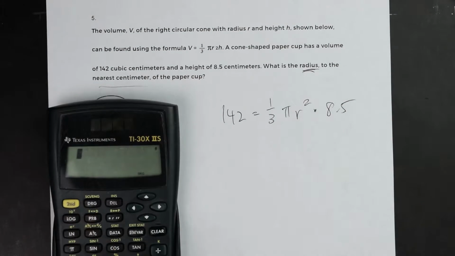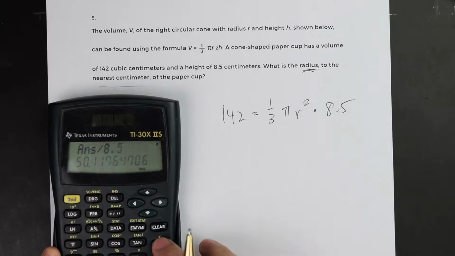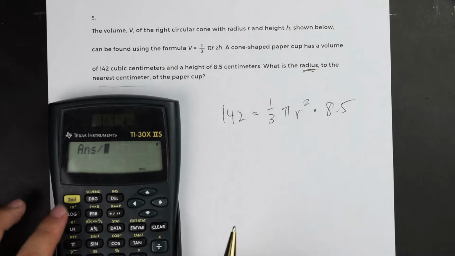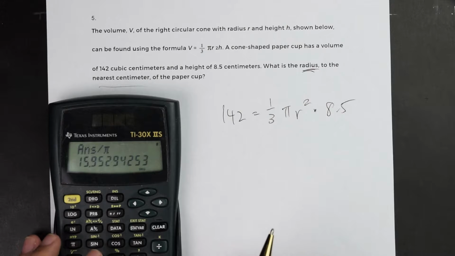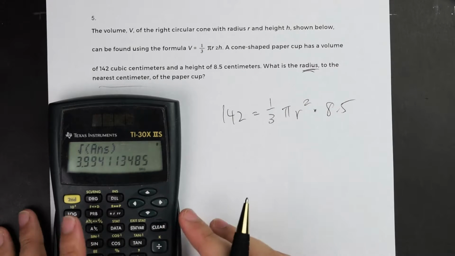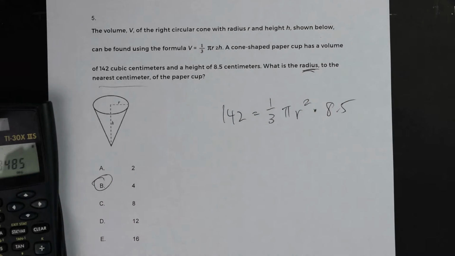Okay. Do I have a pi? Oh, I do. And then square root that answer. Okay. So for number 5, my final answer is B.